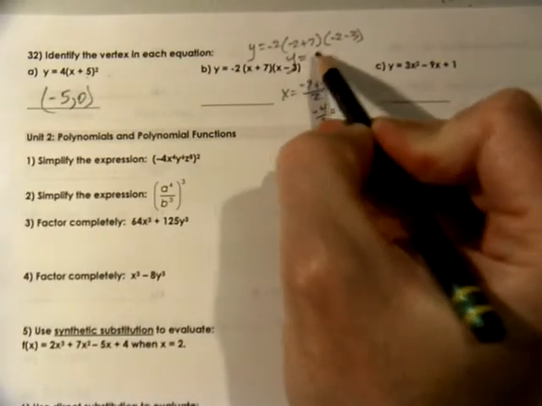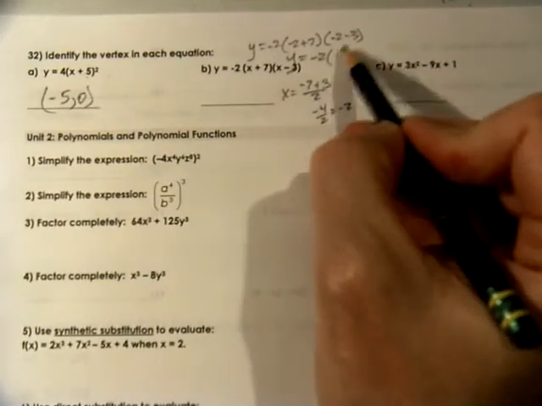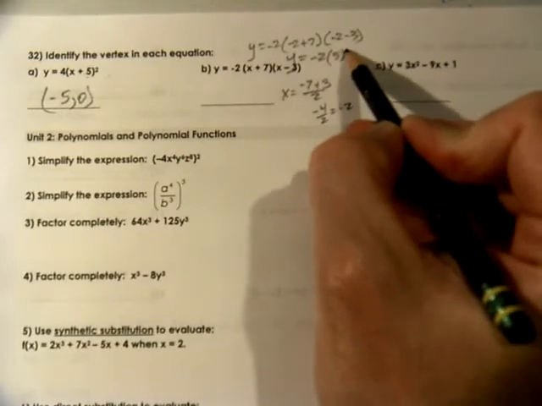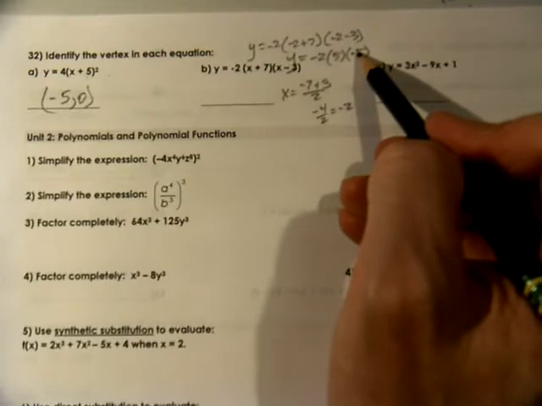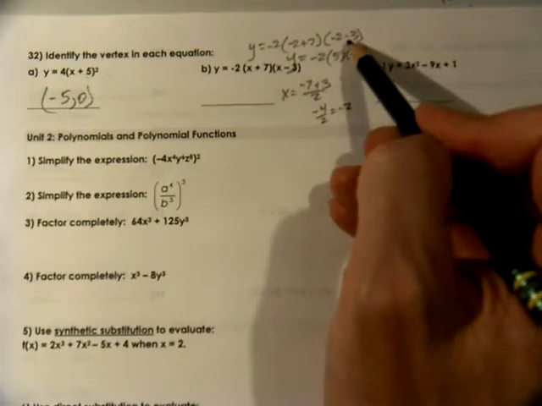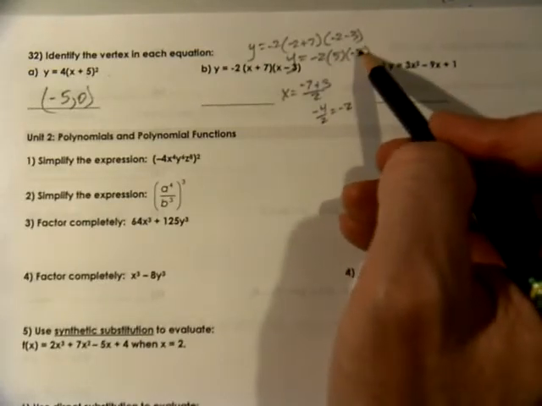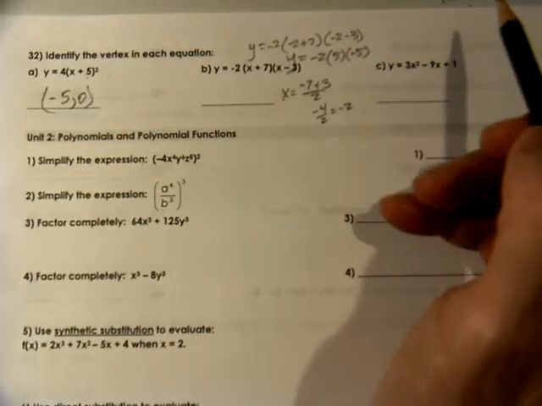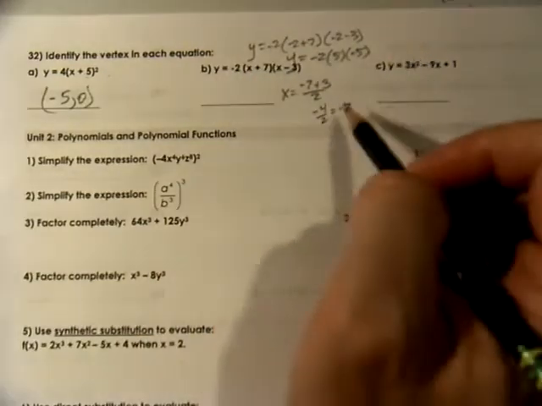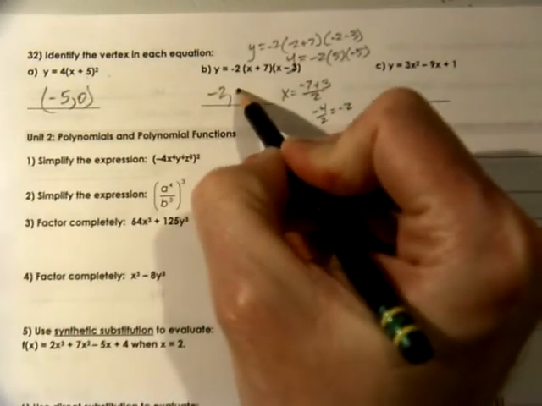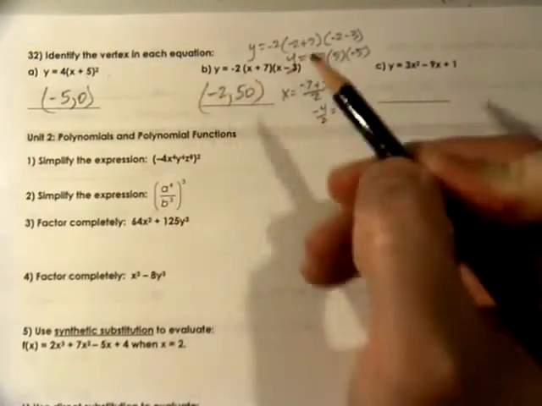And that's going to give us y equals -2 times 5 times -5. So this looks like it is -25 times a -2, which is positive 50. So we have -2, positive 50.